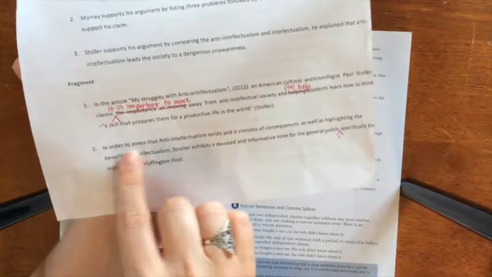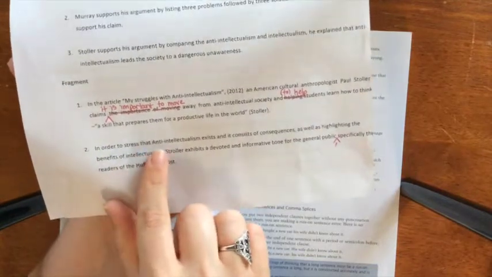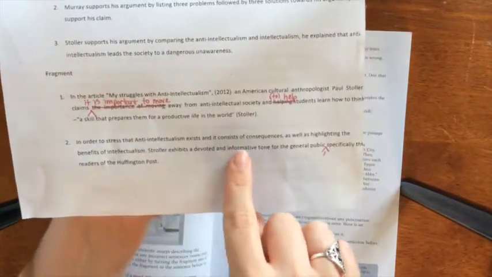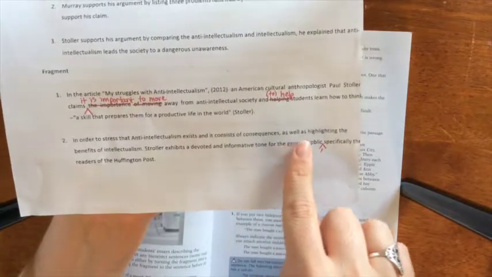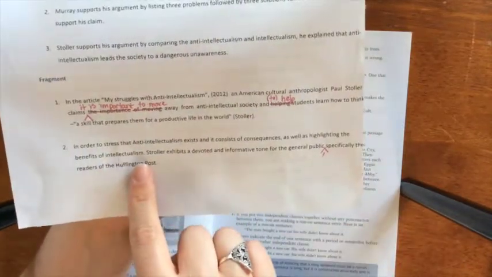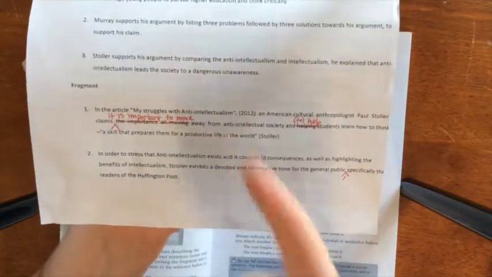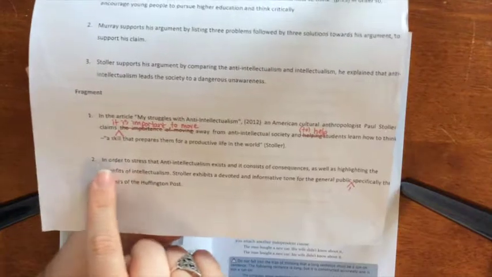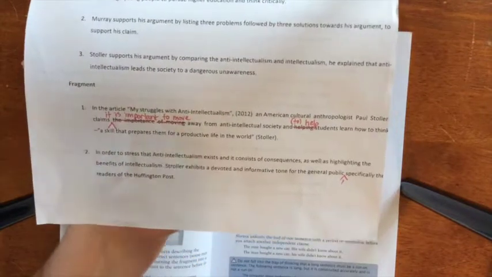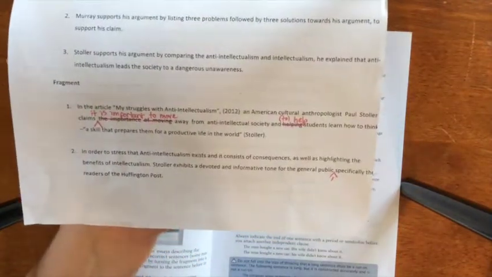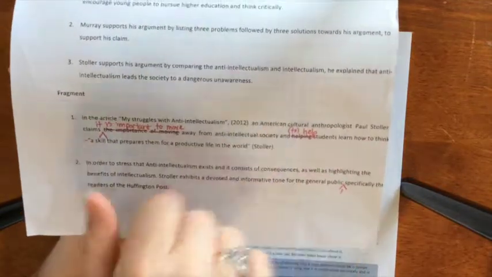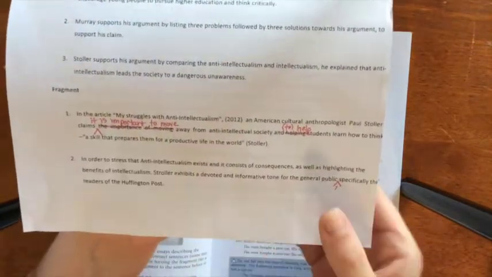We have a subordinating conjunction in the sentence. Let's check. In order to, that's a subordinating conjunction. In order to stress that anti-intellectualism exists and it consists of consequences as well as highlighting the benefits of intellectualism. So we have a subject and a verb, but we start with this subordinating conjunction. So what that means is that we're going to have to combine it with an independent clause.